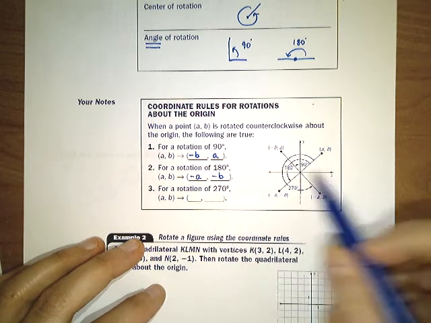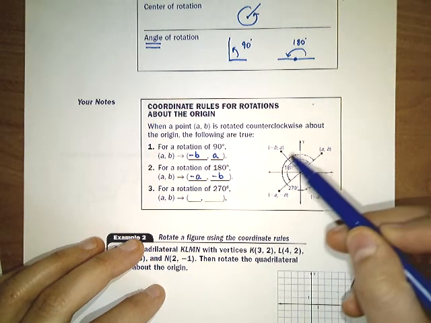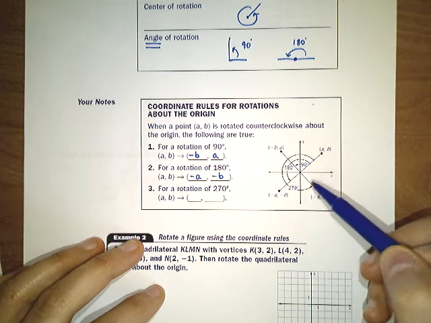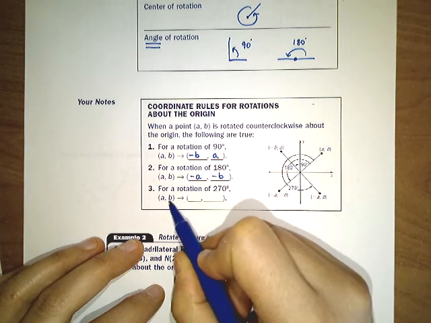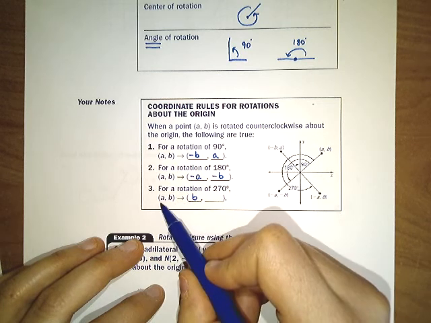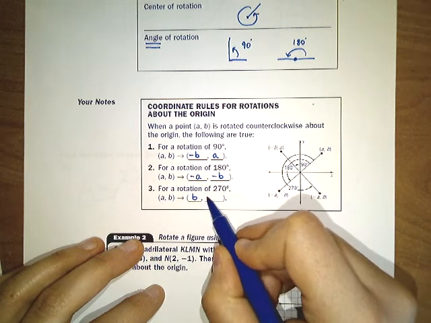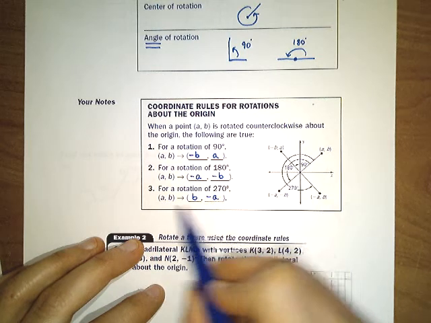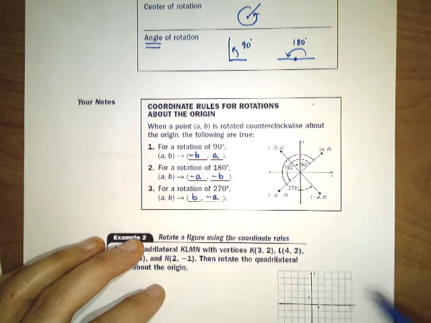And then finally, for a 270-degree rotation, that would be like a half circle plus another quarter circle. Then the y value becomes the x value, and the x value becomes the y value in opposite. So if it's positive, it becomes negative. If it's negative, it becomes positive.